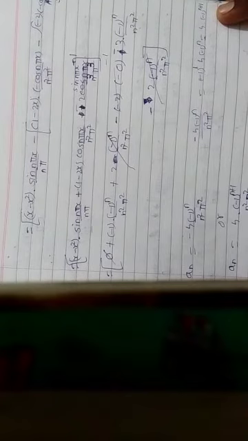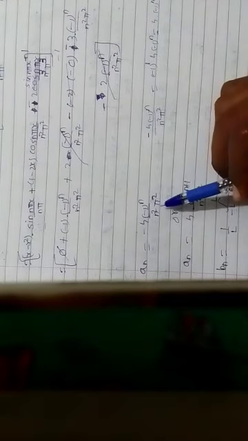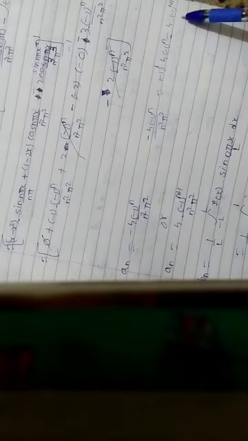That is you can write this as also, but in our final this answer is also right, and this answer is also right.